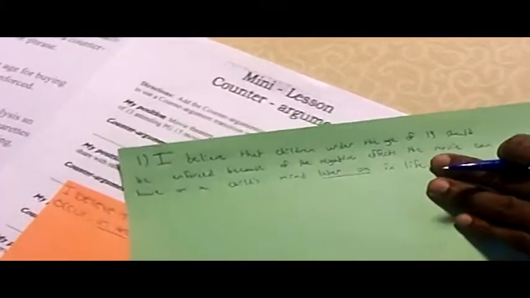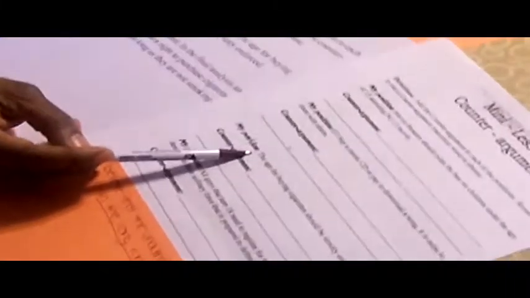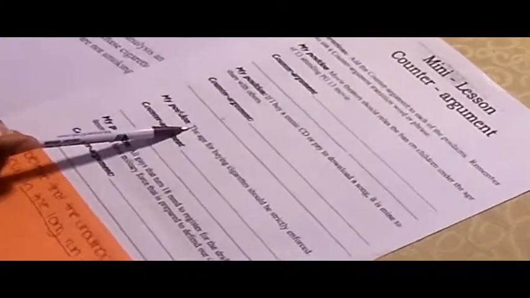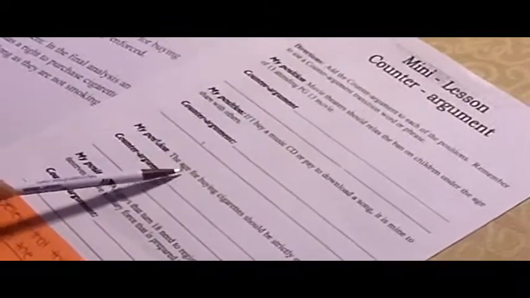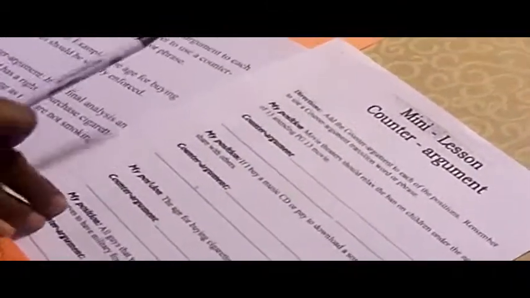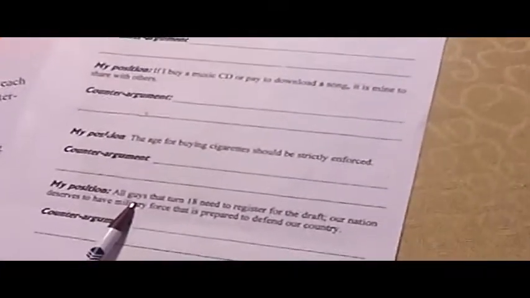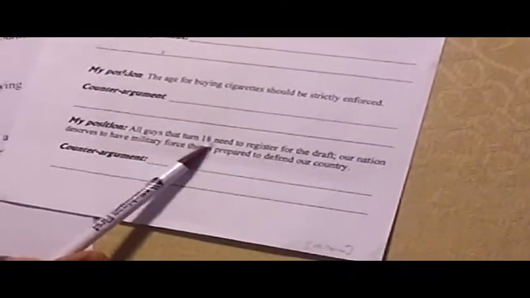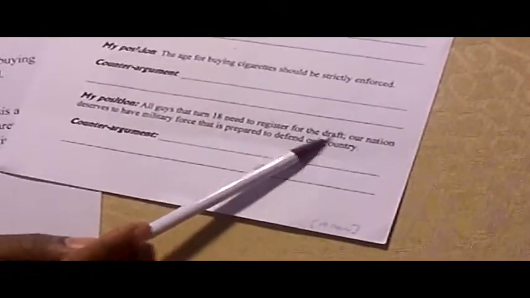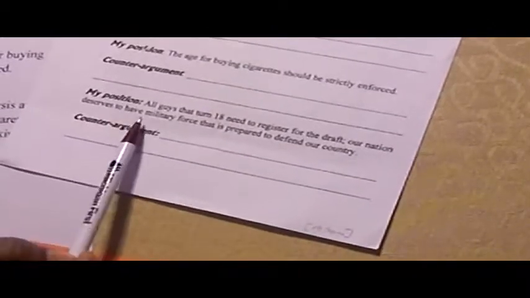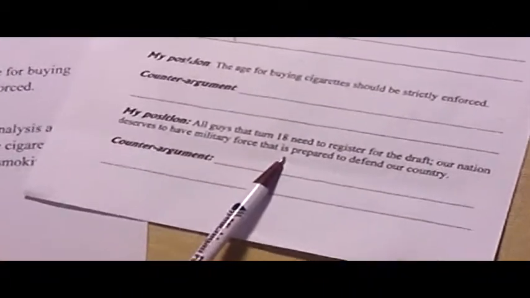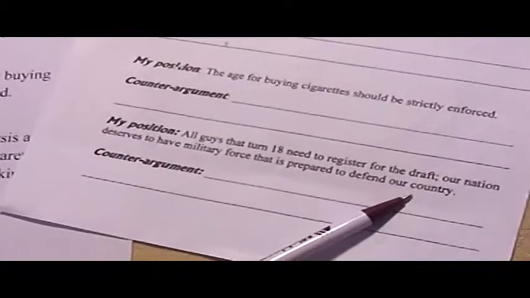Okay, very good. All right, let's do two more and then we are going to move on to something else. Okay, now the next one reads the age of buying cigarettes. We did do this in the example, so let's do the last one. "All guys that turn 18 need to register for the draft. Our nation deserves to have a military force that is prepared to defend our country."